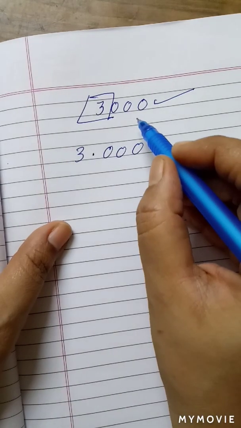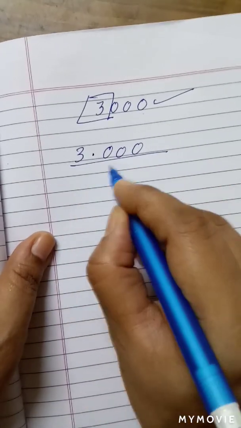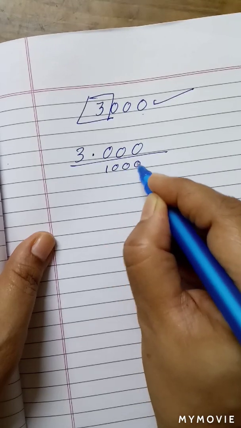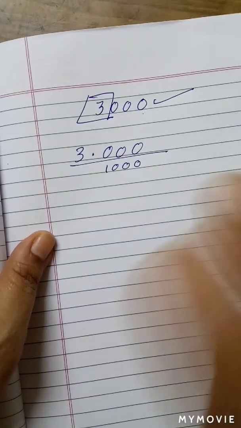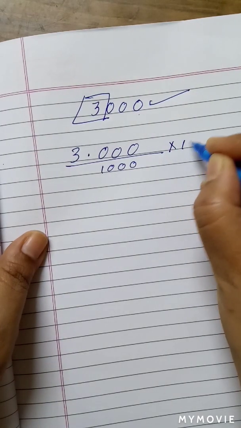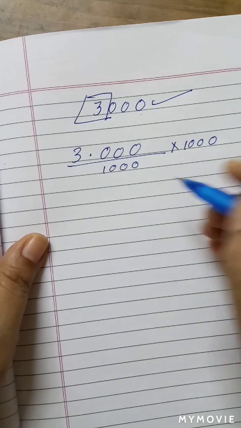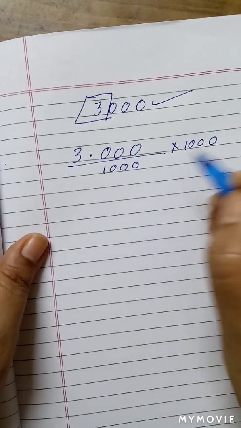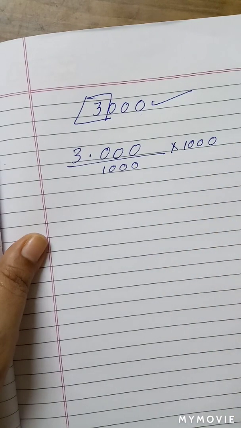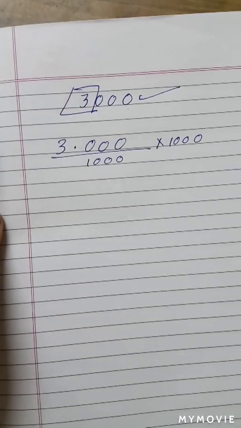What we did just now is, in order to convert 3000 into 3, we divided 3000 by 1000, right? Now that we divided a number by 1000, in order to do justice to the number, we will have to multiply the number by 1000 as well. Now this is fair. We divided a number by 1000 and we multiplied the same number by 1000. So now this is justice. This is fair and this is acceptable in mathematics.